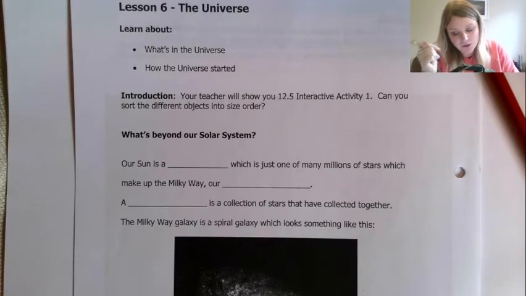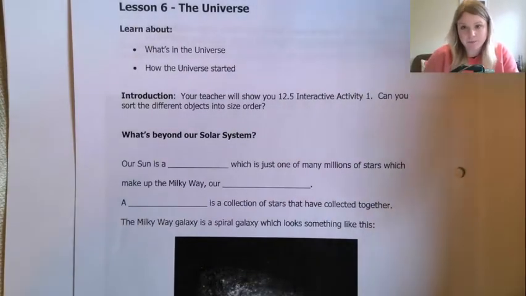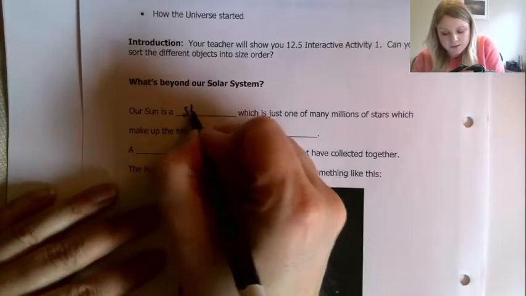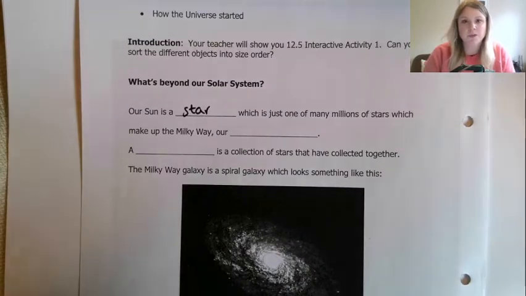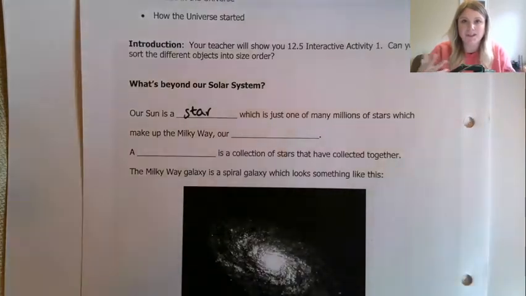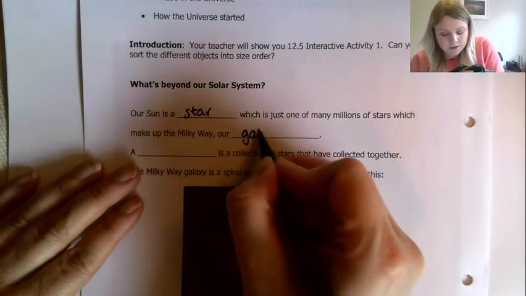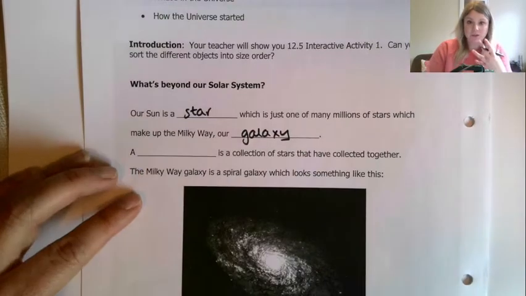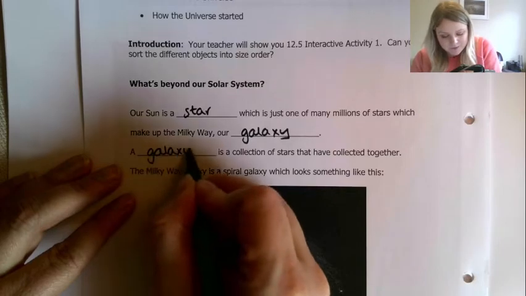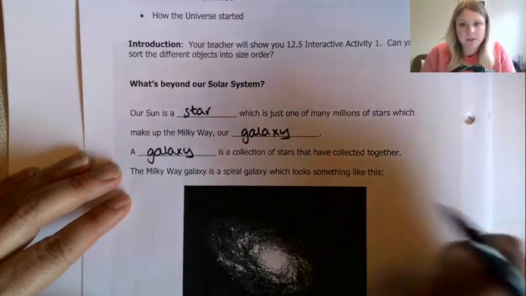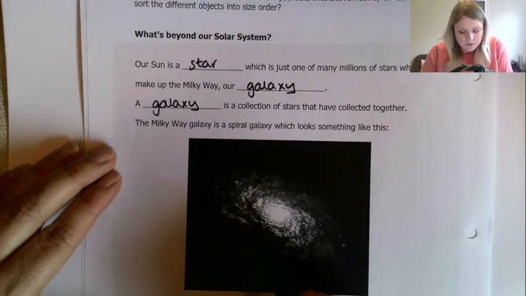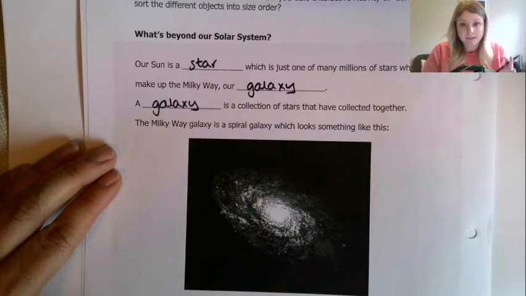So let's look at the notes, right? So 158, remember? So what's beyond our solar system? So our sun is a star, and you're filling this in with me, please, which is just one of many millions of stars which make up the Milky Way. And the Milky Way is what you call the galaxy that we are in. Because remember, a galaxy is a collection of stars. Oh, literally the next sentence. So a galaxy is a collection of stars that have collected together. The Milky Way galaxy is a spiral galaxy and it looks something like this. So there's little bits spiraling out of it.